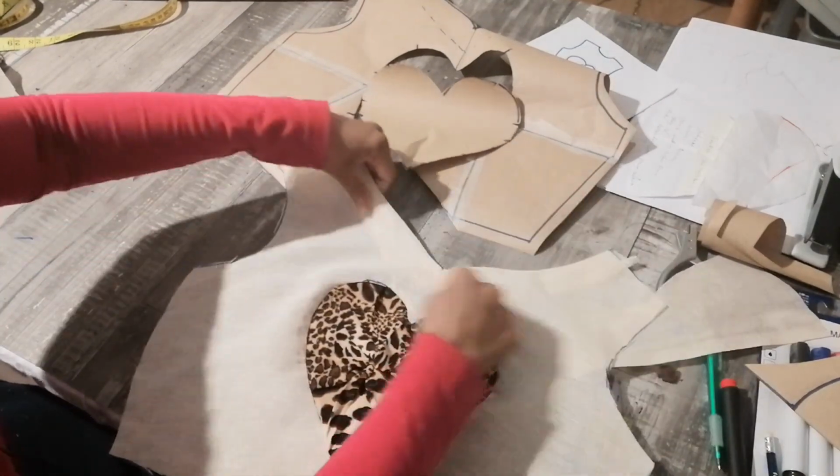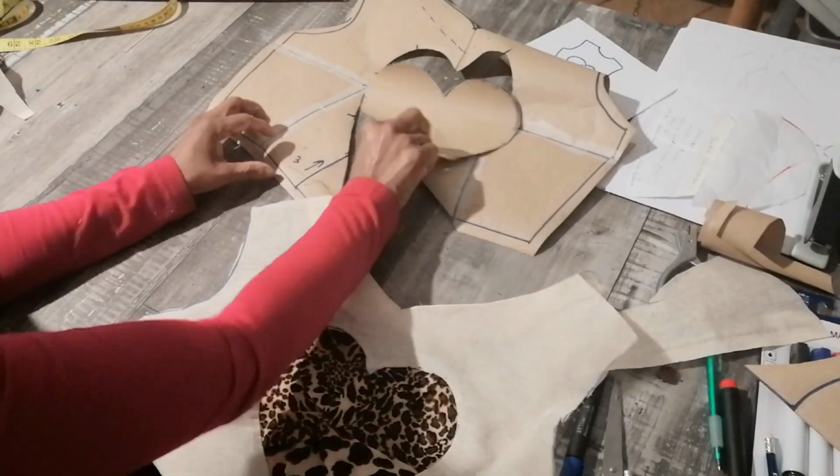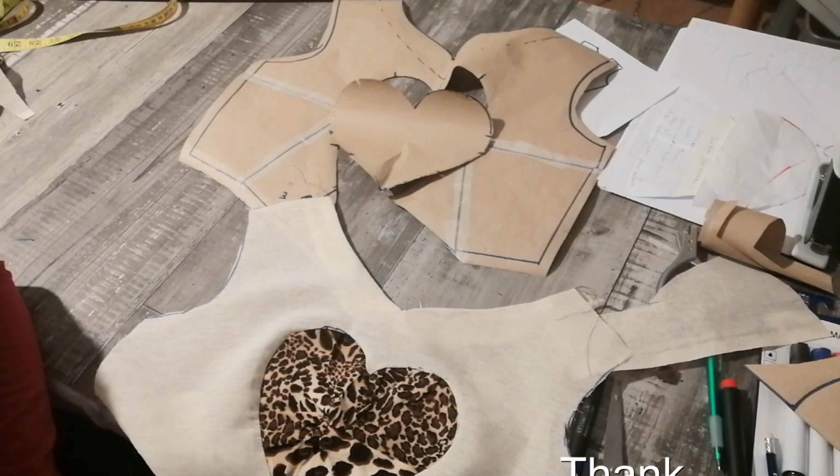I make facing for the neckline, how you look back side. This is your pattern. Just try it. That's it for today.